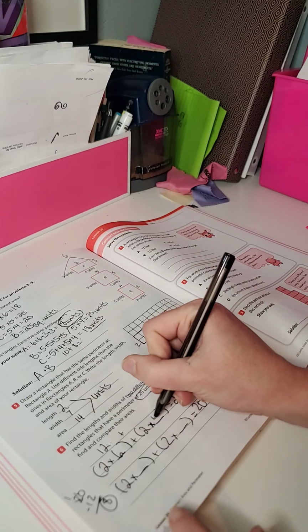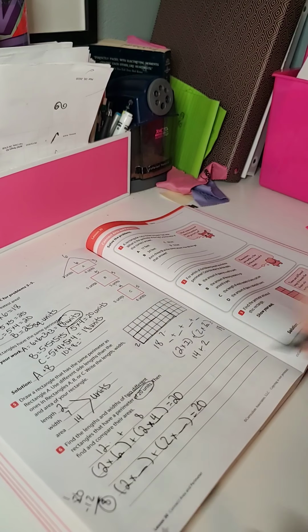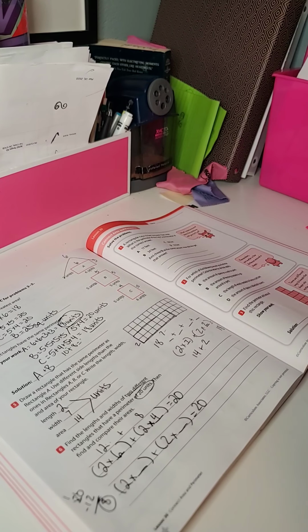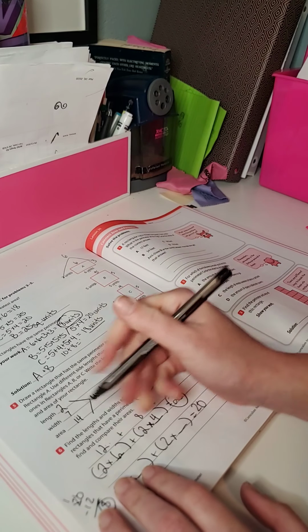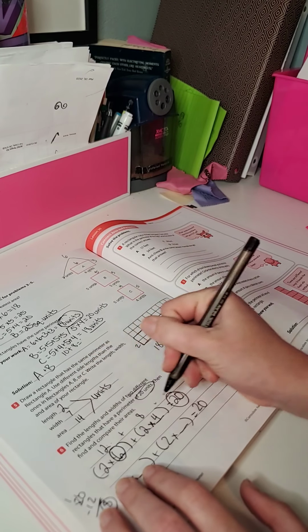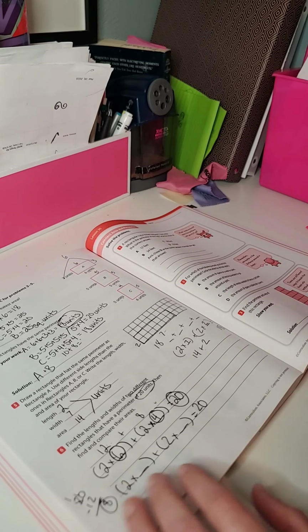So that's a 4. And that would equal 8. Together, 12 and 8 make a perimeter of 20. So your length is 6 and your width is 4.